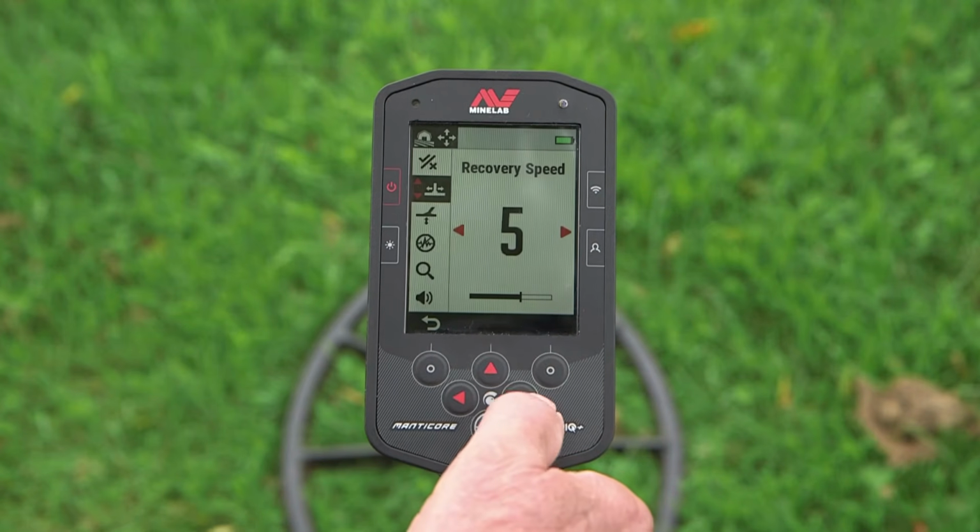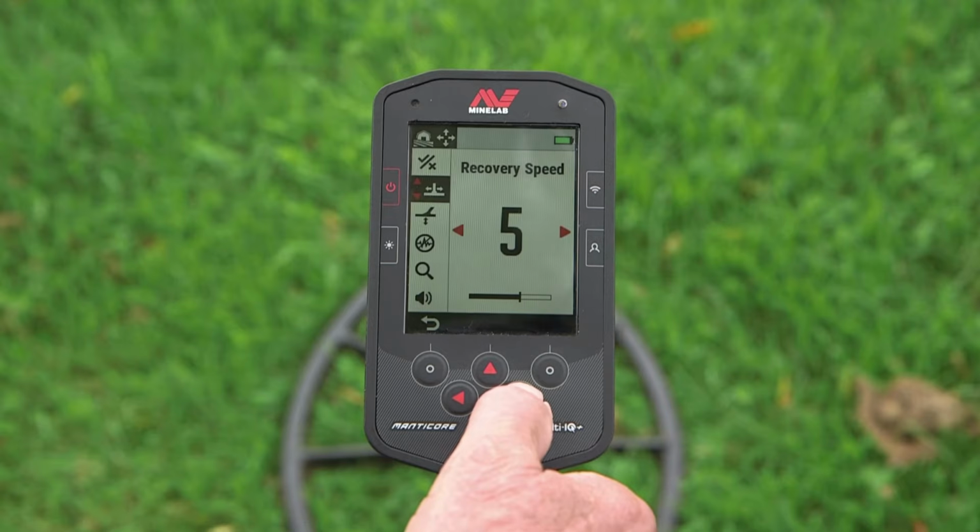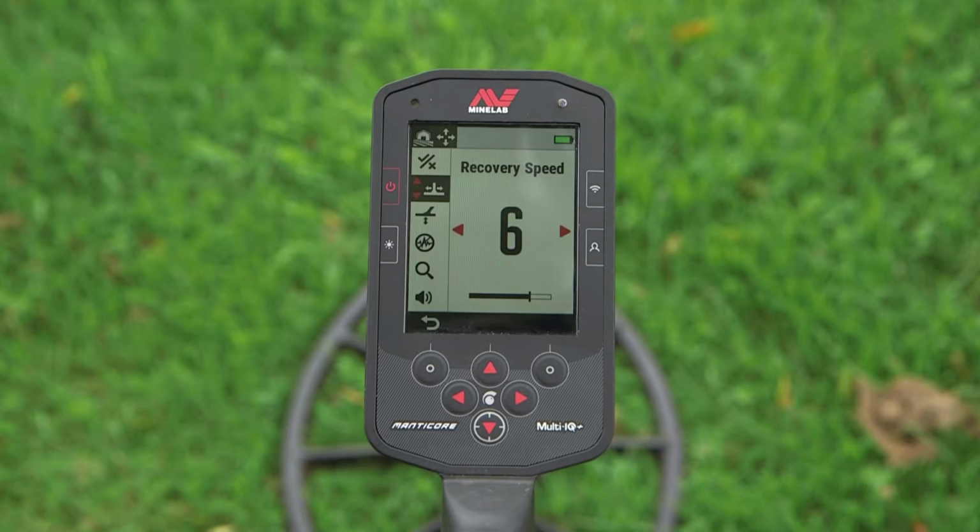Recovery speed, 5 is quite a deep setting. I'm going to speed it up a little bit just to reduce the noise a bit and make it a bit quicker.